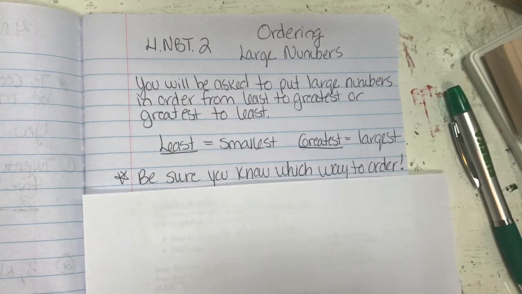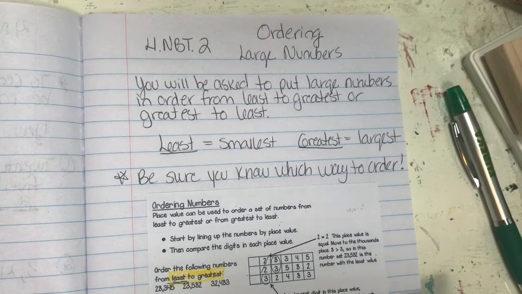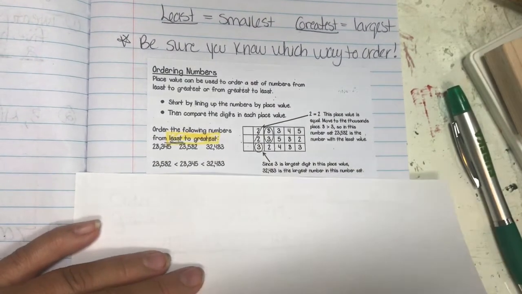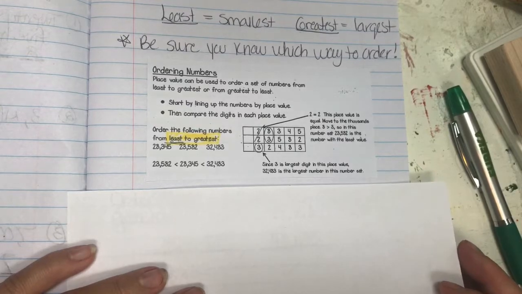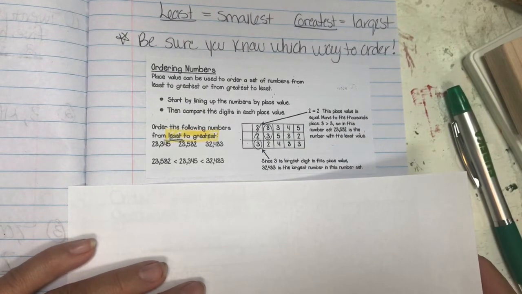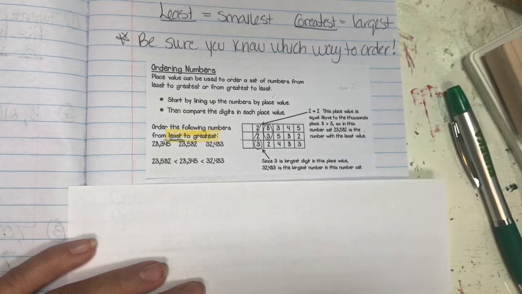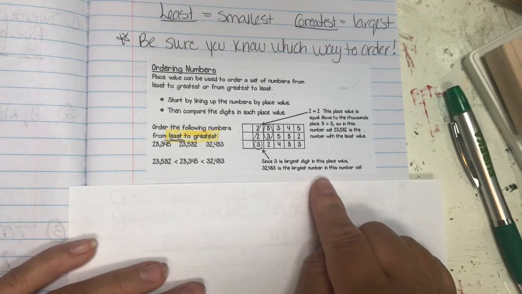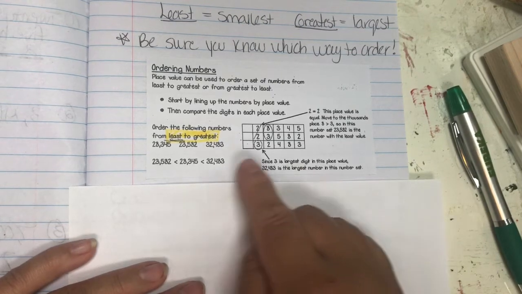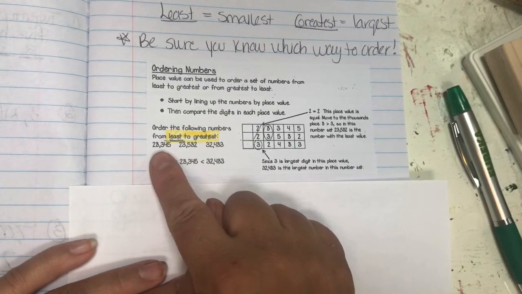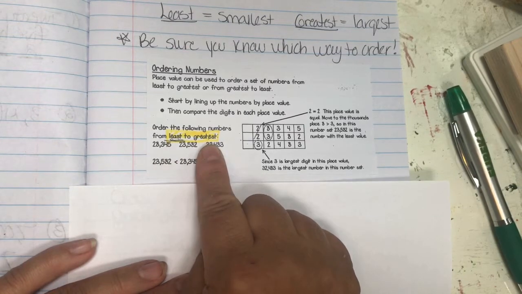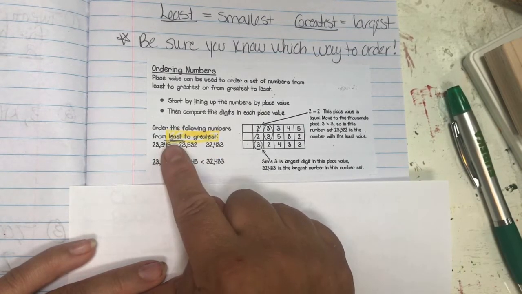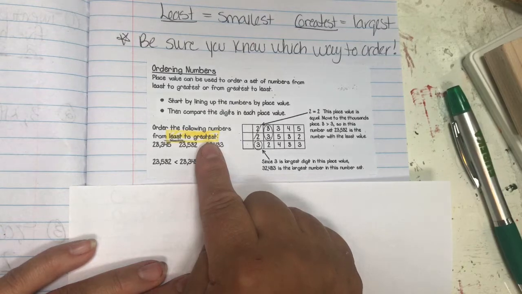Okay? The next part I have in my math notebook is a sample that I have printed off and cut out and glued into my math notebook, and I have included that on the lesson. If you are not able to do that, you will just have to copy this part in. This little example is really nice because it shows us all the specific directions on how to order the following numbers right here from least to greatest. You can notice that I have highlighted the directions because that is the most important part to remember what direction I'm going in. I'm going from smallest to largest.